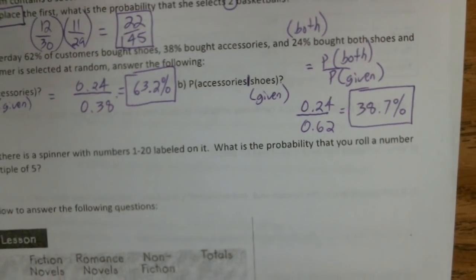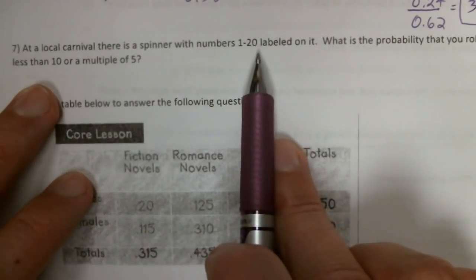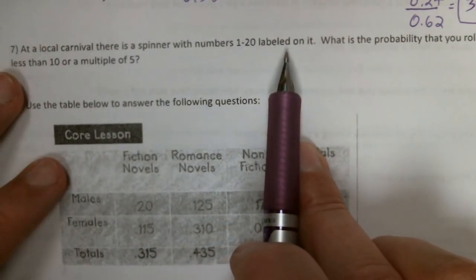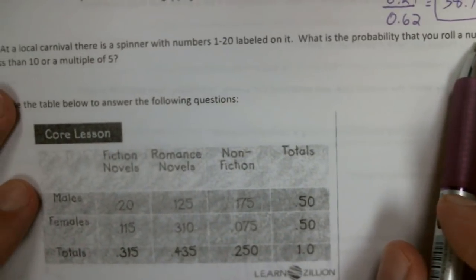Moving along, number 7. At a local carnival, there is a spinner with numbers 1 through 20 on it. We're assuming this is a fair spinner, they're all equal. What is the probability that you spin a number less than 10, or, there it is, guys, circle it, or a multiple of 5?